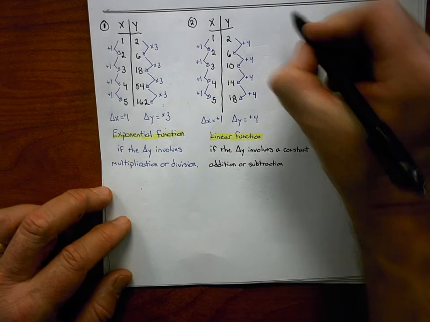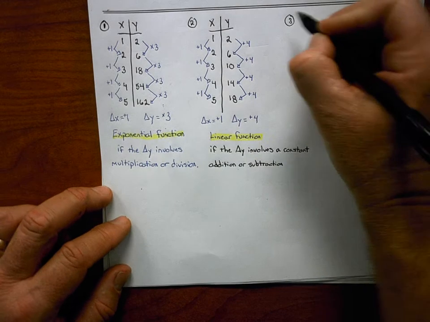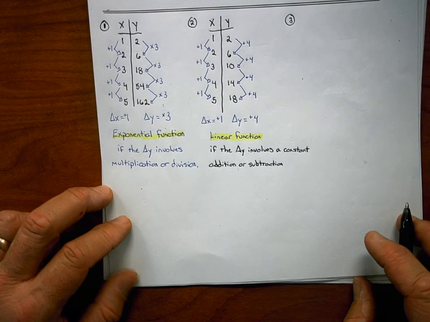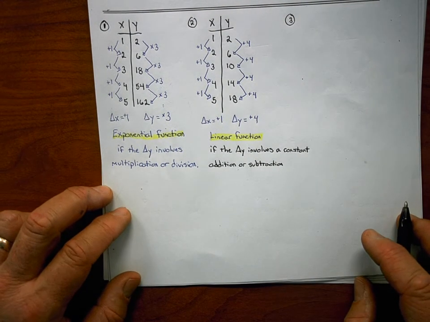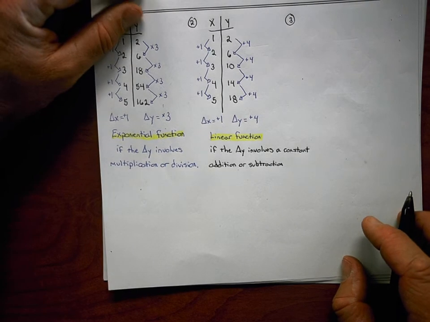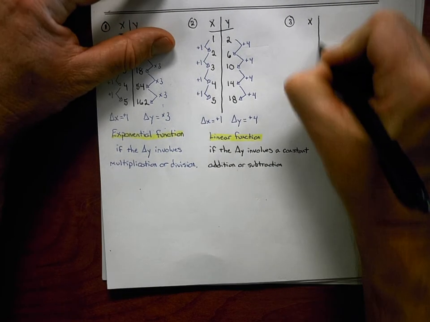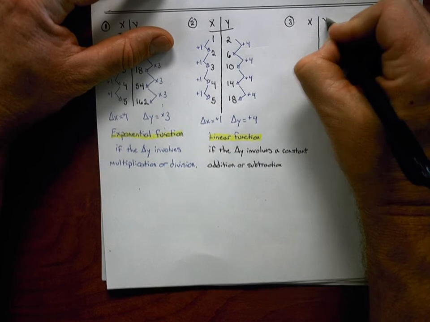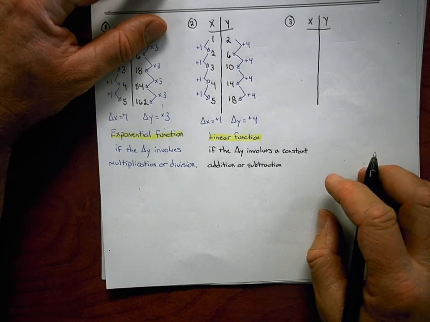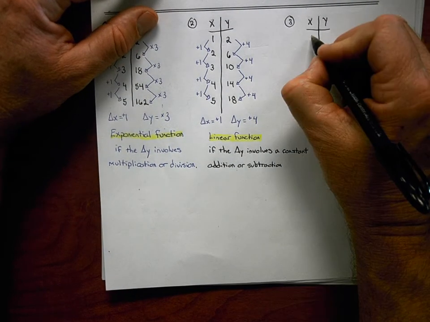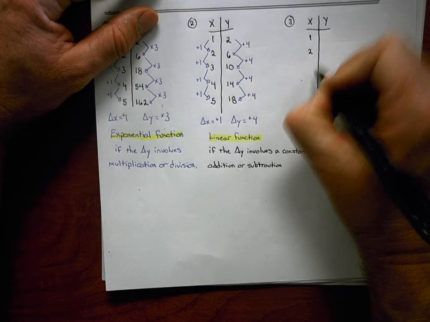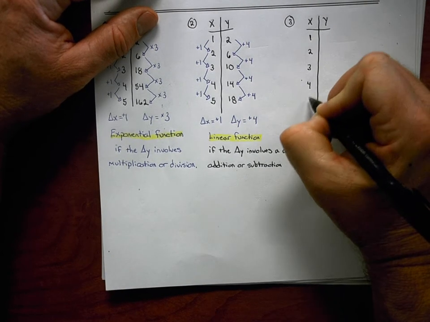All right? Number 3, what do you guys think number 3 is going to be? Man, you guys are so smart. It's going to be a quadratic. Let me show you why. Number 3, let me show you what a quadratic looks like on a table. I'm going to use the same values again, 1, 2, 3, 4, and 5.